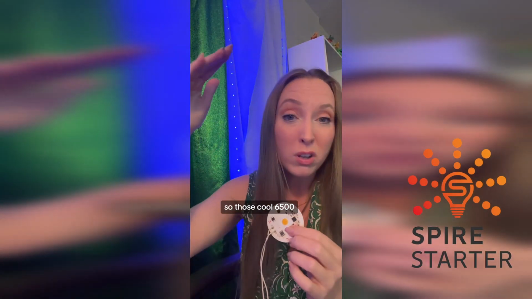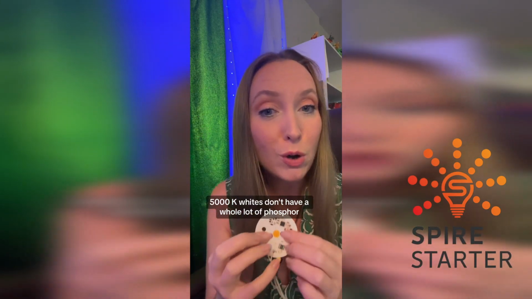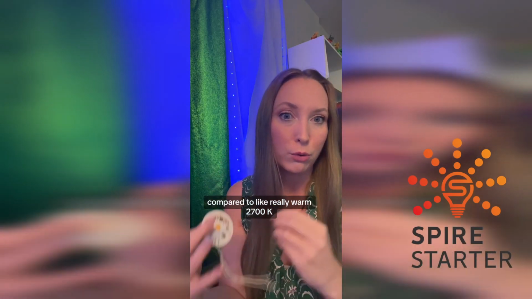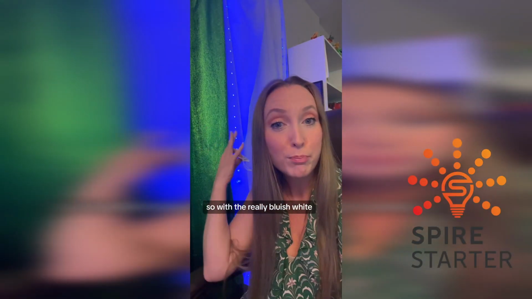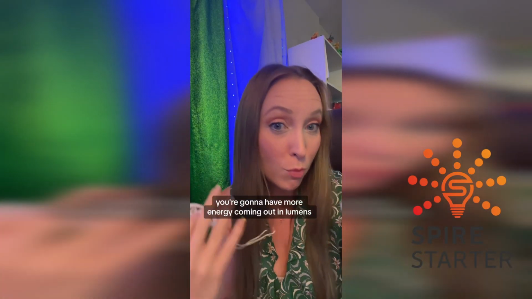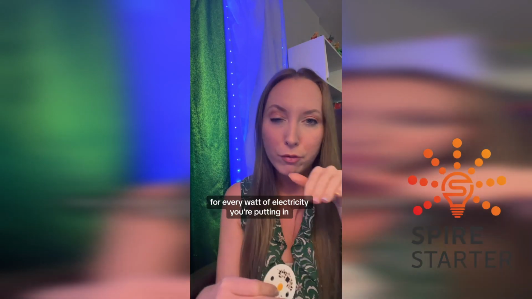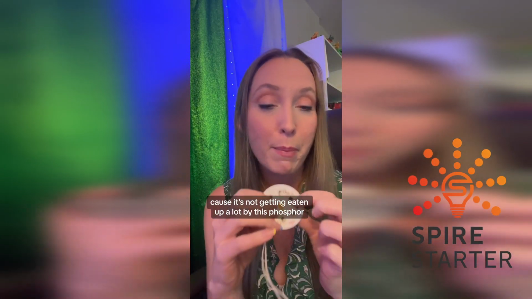So those cool 6,500K, 5,000K whites don't have a whole lot of phosphor knocking down their energy compared to really warm 2,700K, like candlelight. So with the really bluish white, you're going to have more energy coming out in lumens for every watt of electricity you're putting in, because it's not getting eaten up a lot by this phosphor.